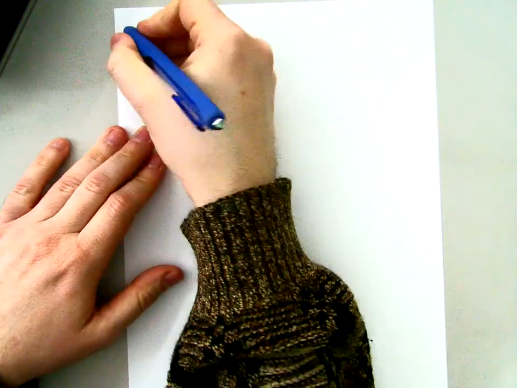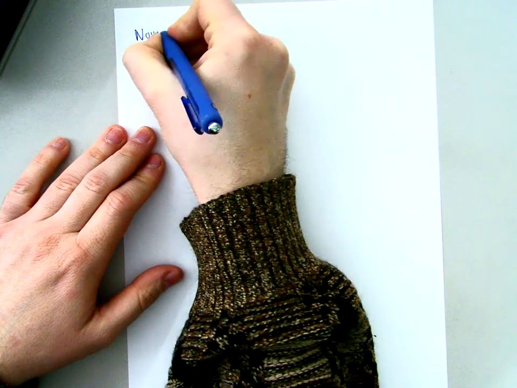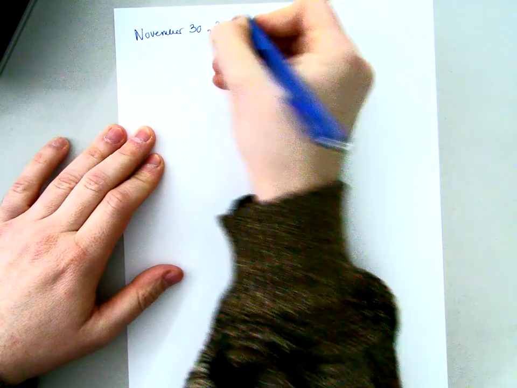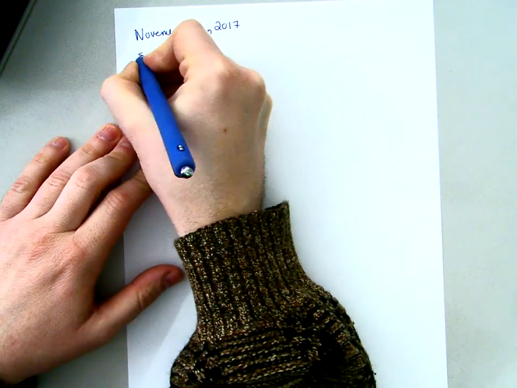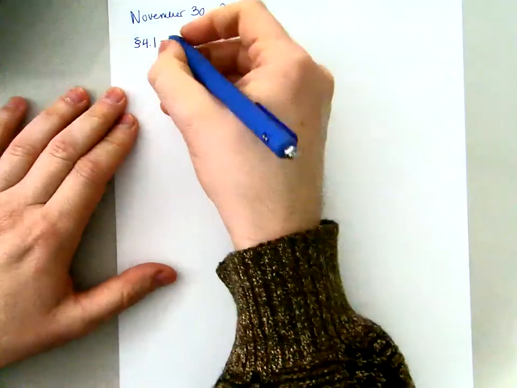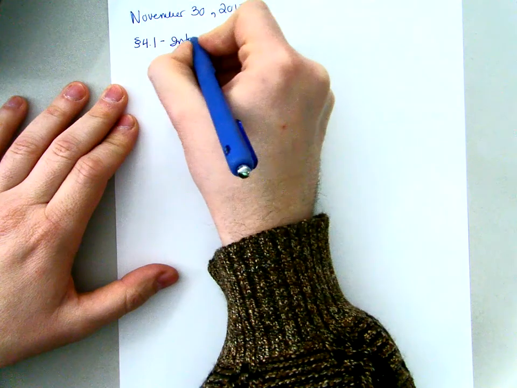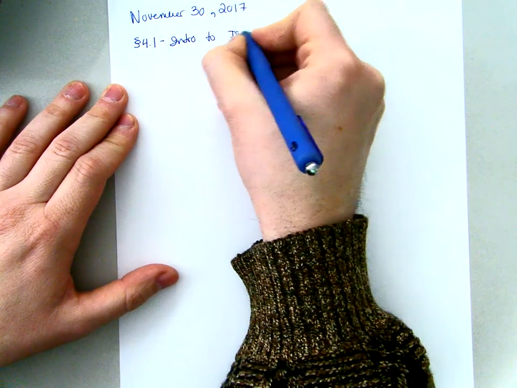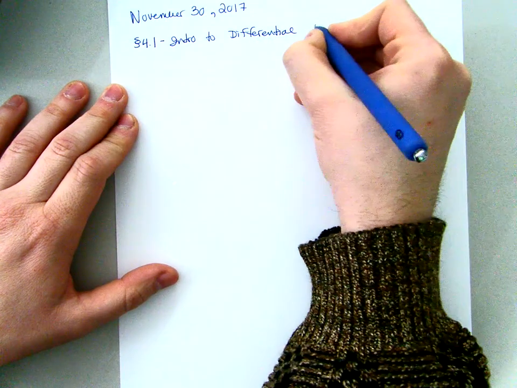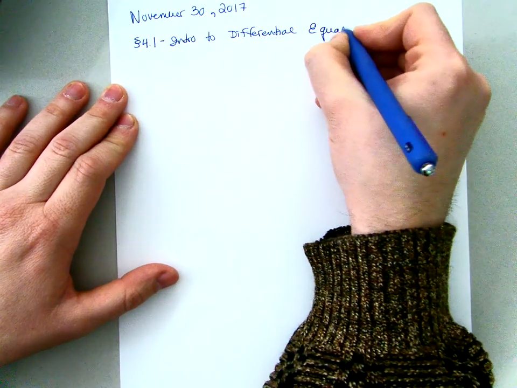All right, so it is November 30th. And we're still looking at section 4.1. But today we're going to talk about these things called differential equations. So this will just sort of be an introduction to these things called differential equations.